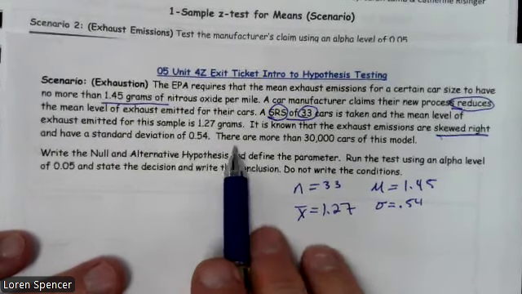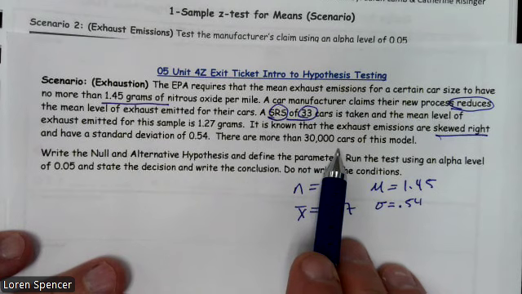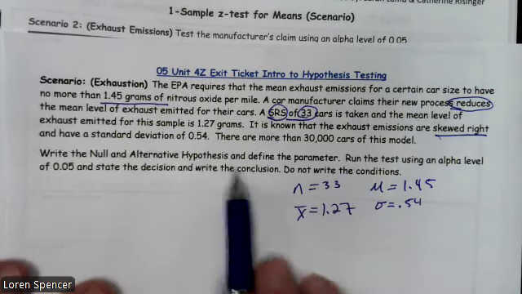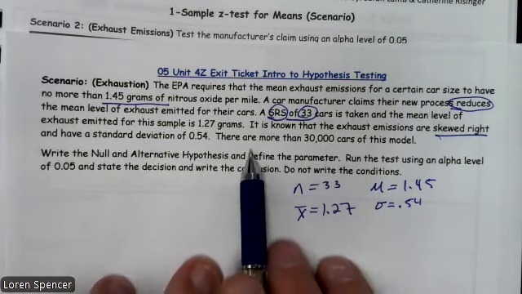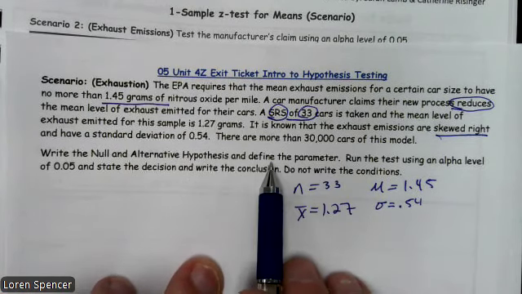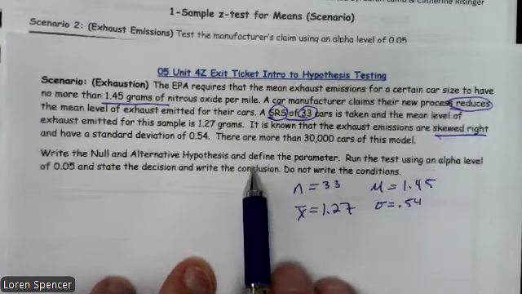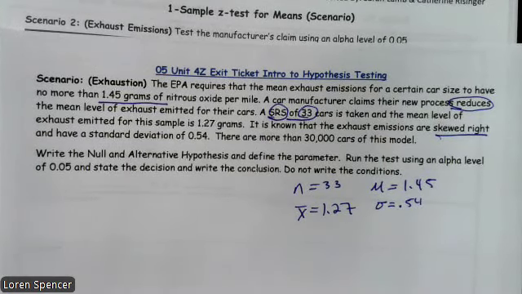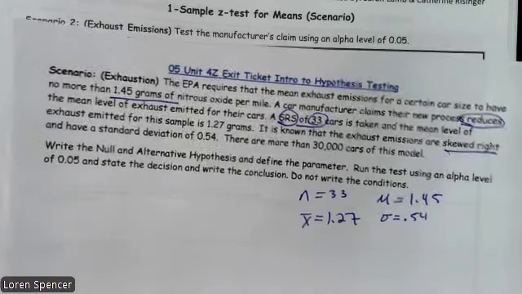There are more than 30,000 cars of this model, so there's our population size. So we have a sample size and our population size. Write the null hypothesis and define the parameter, run the test using an alpha level of 0.05, state the decision and write the conclusion. Do not write the conditions. So this is in our note spiral.